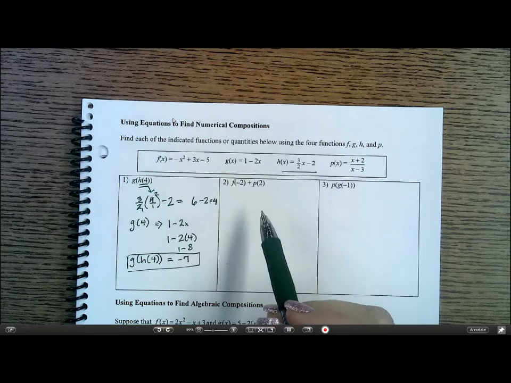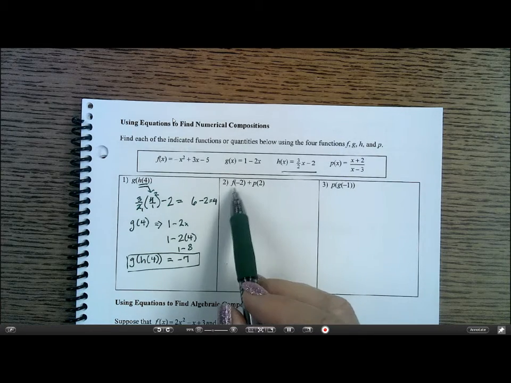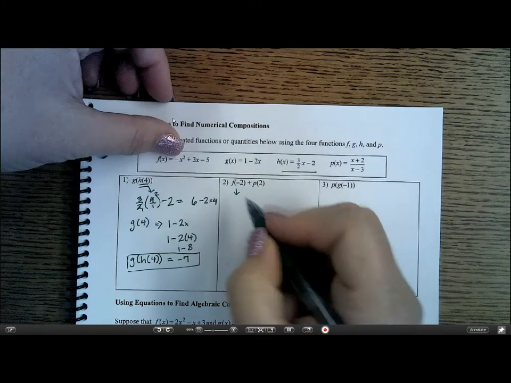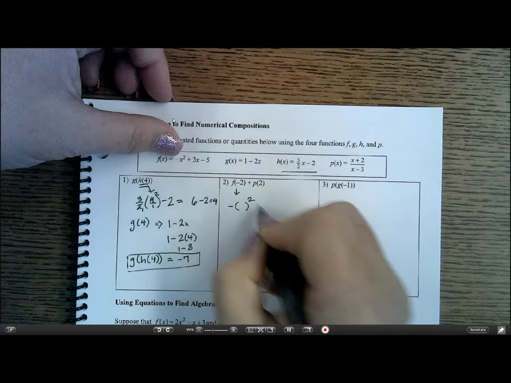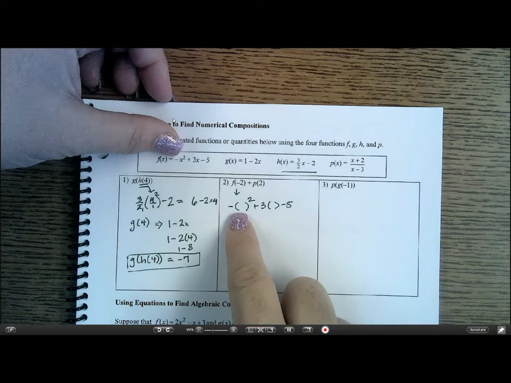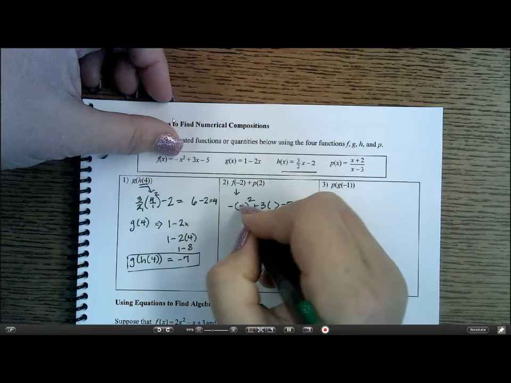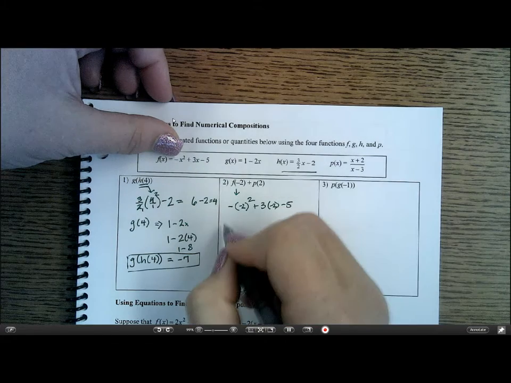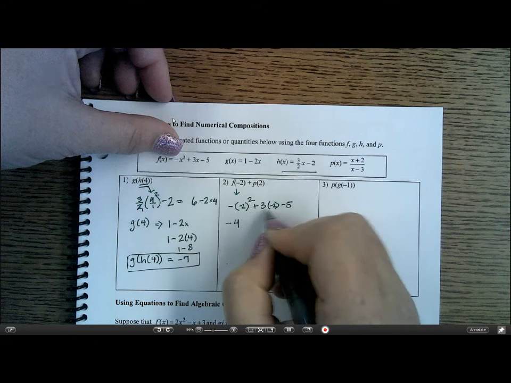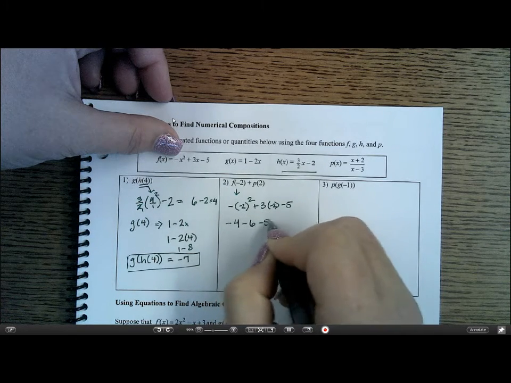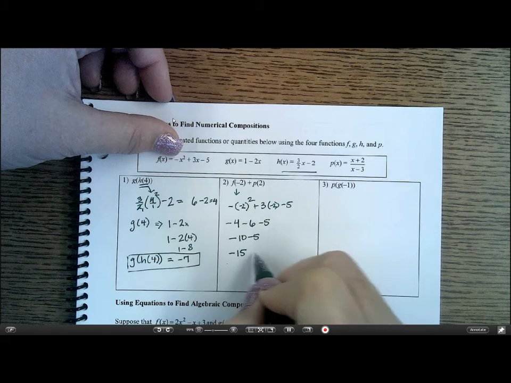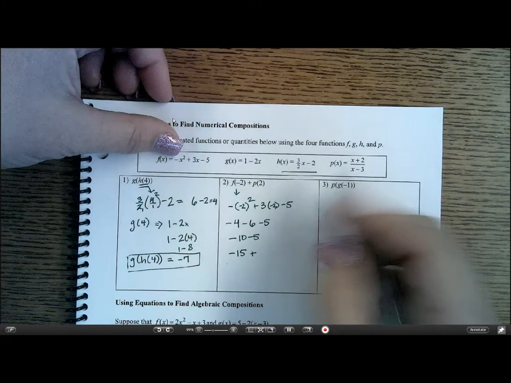All right, now let's take a look at f of negative 2 plus p of 2. So in the f function, we're going to replace the x. I highly recommend that you replace the x with parentheses and go in and plug in negative 2. Make sure you do PEMDAS. So this is going to be the opposite. Negative 2 squared is 4. 3 times negative 2 is negative 6 minus 5. That's going to give us negative 10 minus 5. That gives us negative 15 plus p of 2.